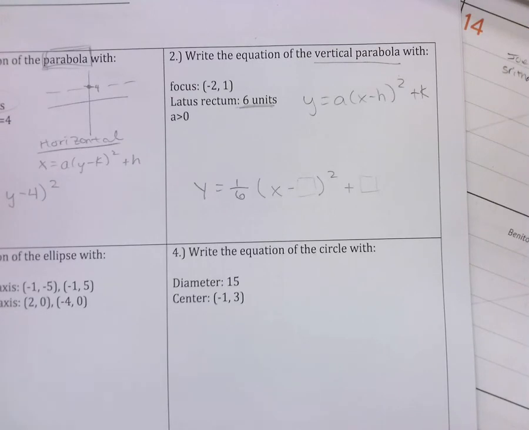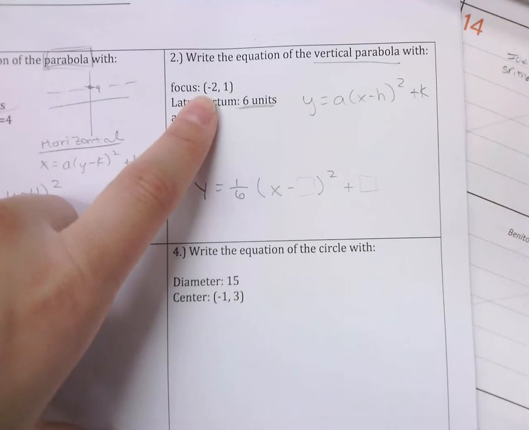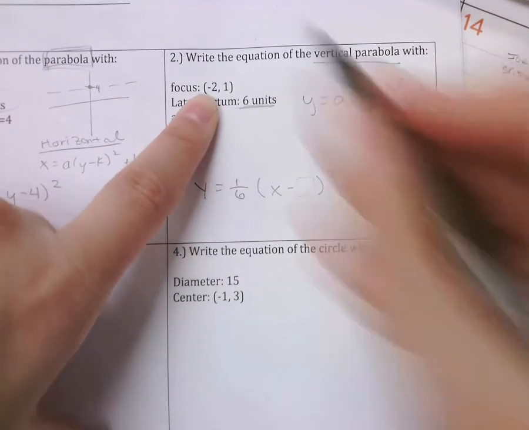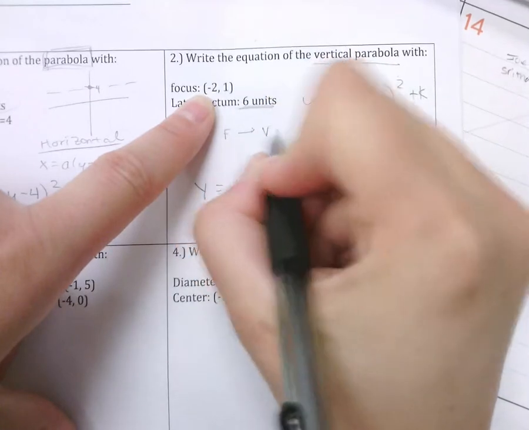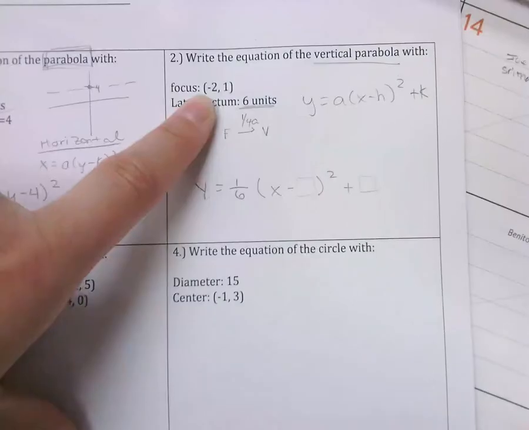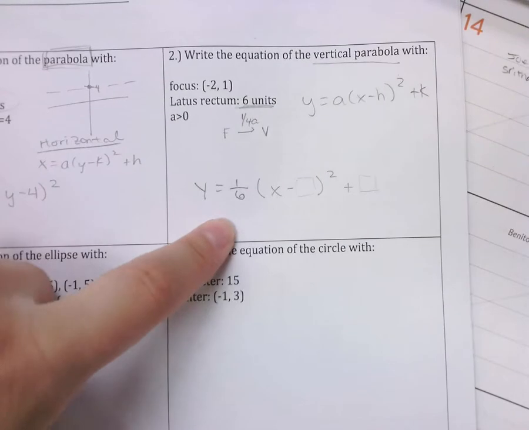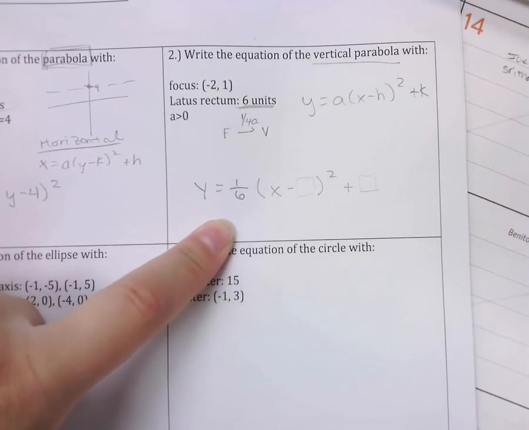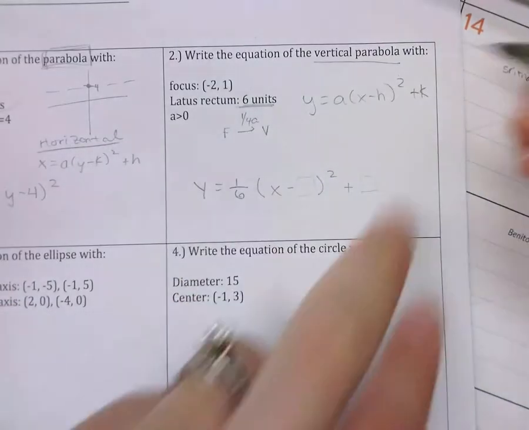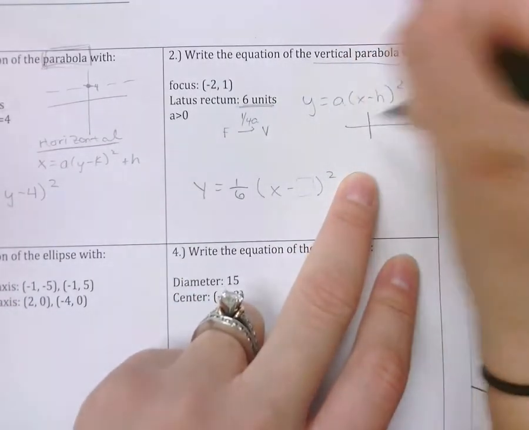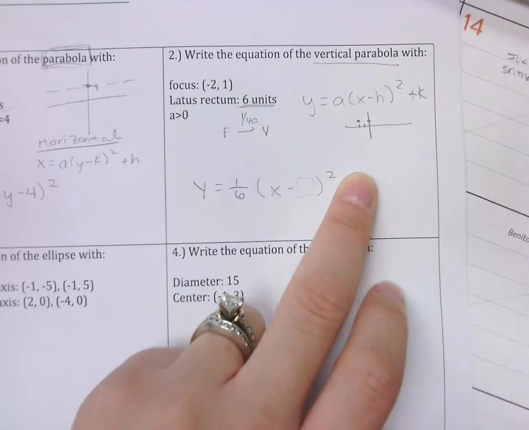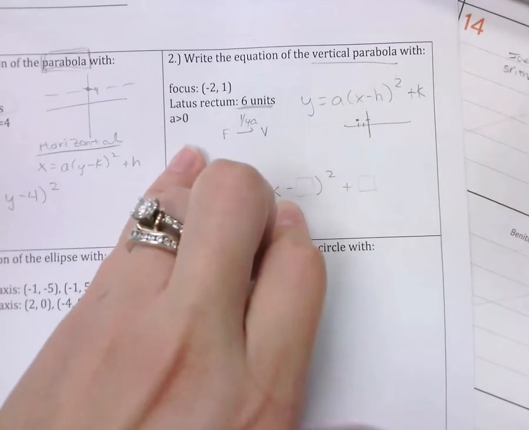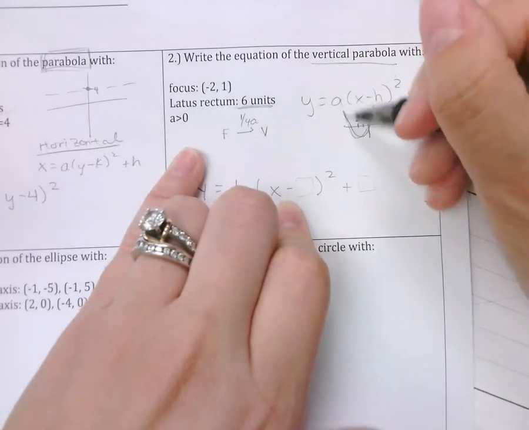If the focus is at -2, 1, and the distance between focus and vertex is 1 over 4a, and we know a, then we can figure this out. So let me just do a super tiny graph. We have a focus right here. We know that it's a vertical parabola and a is positive, so it's opening up something like this.